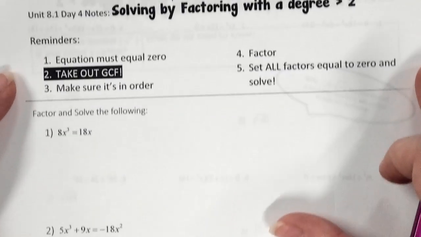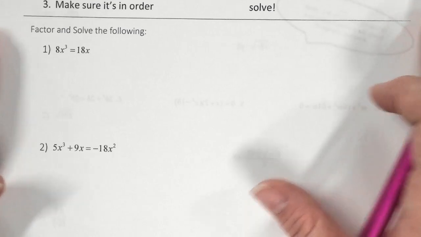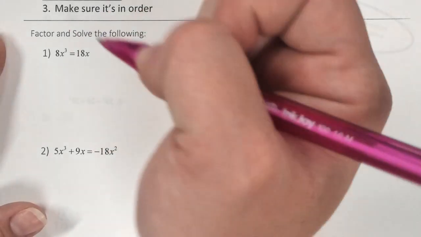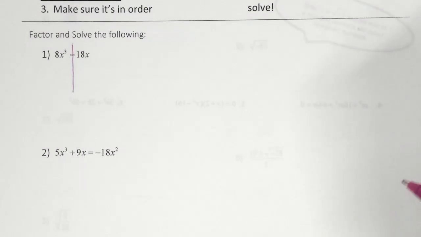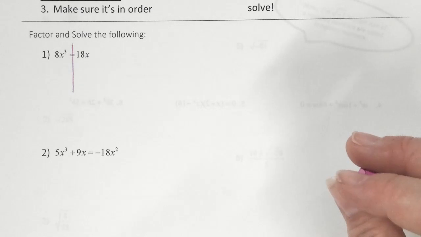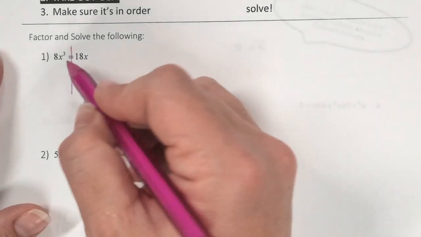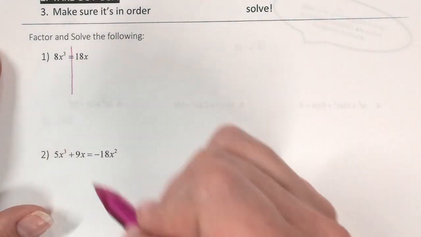So if we look at number 1, it says factor and solve the following. Well, first things first, we have to get our equation set equal to 0. What do we want to move here? Why do we want to move the 18x and not the 8x cubed? Because we don't want our first term, our highest degree, to be negative.